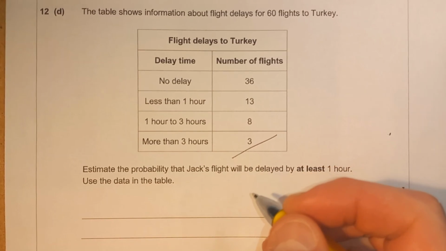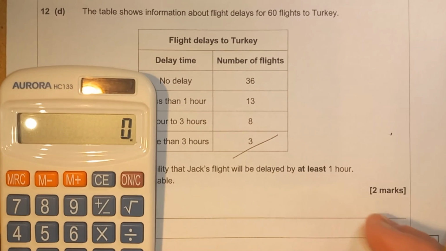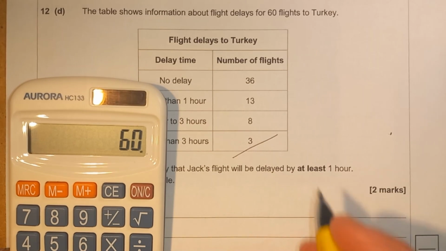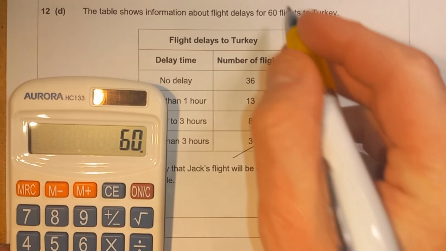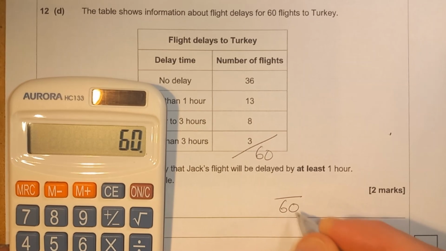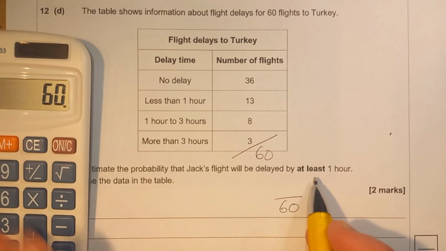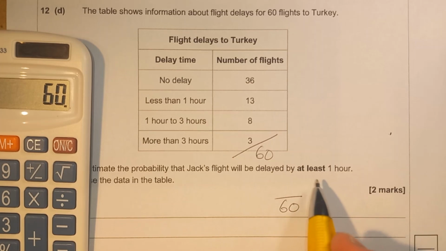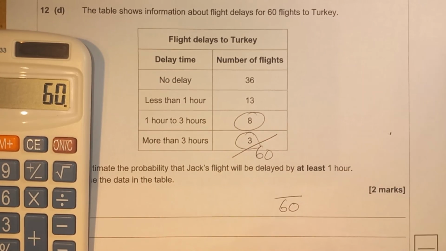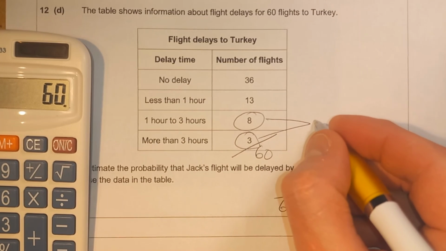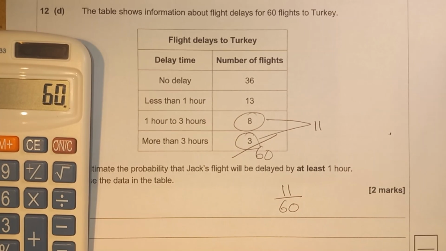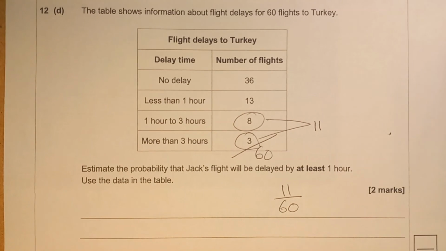Right, well, we want to know the total number of flights to start with. So we've got 36 plus 13 plus 8 plus 3. That's 60 flights. In fact, they told us it's 60, but no harm in working it out. So the denominator is going to be 60. We want the ones that delay by at least 1 hour. Well, at least is going to be this one and that one. And 8 plus 3 gives us a total of 11. So the probability is going to be 11 over 60, or 11/60.